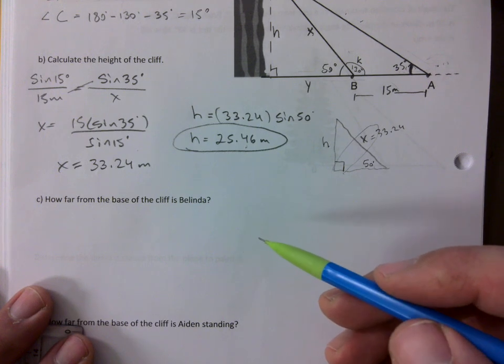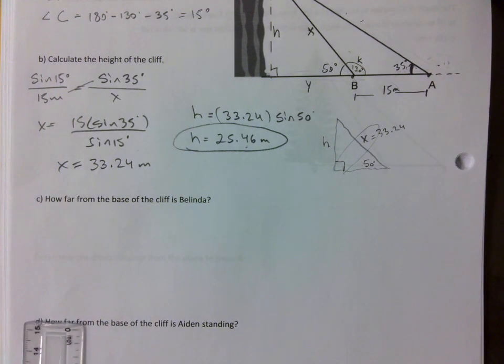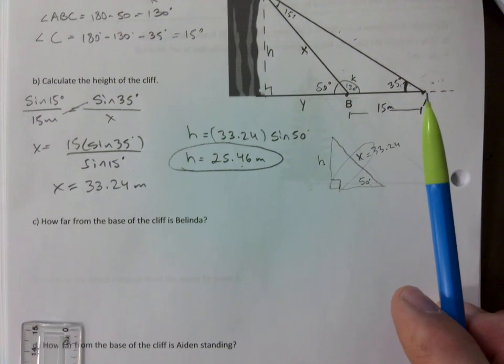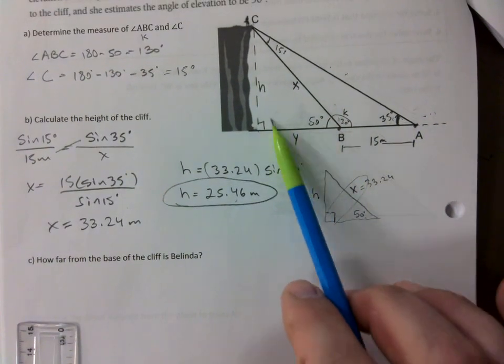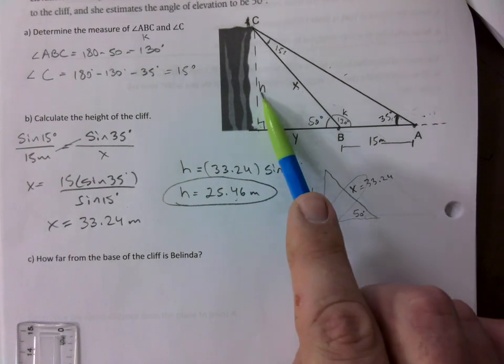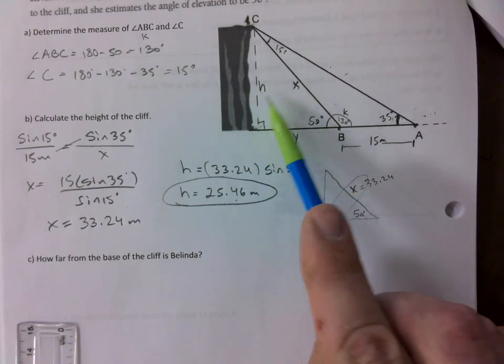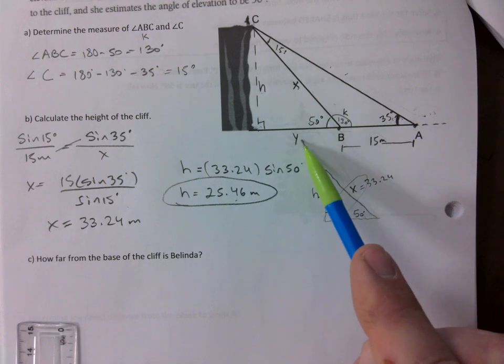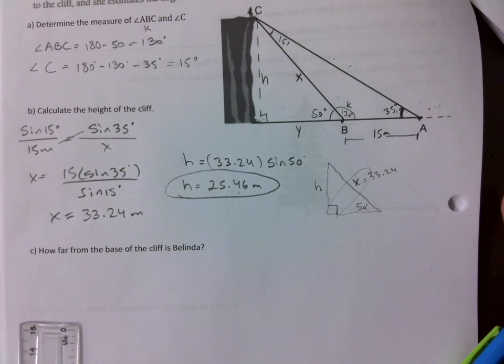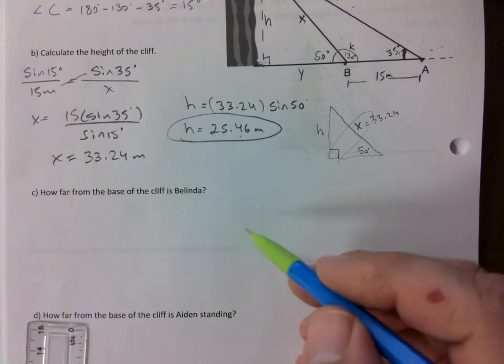I don't know how I solved it on the answer key. Could you use Pythagorean theorem? It's a right triangle, right? It is a right triangle. You know 2 out of the 3 sides, so you could use Pythagorean theorem. I think I probably would have used sine law here. That's what I'm guessing on the key.